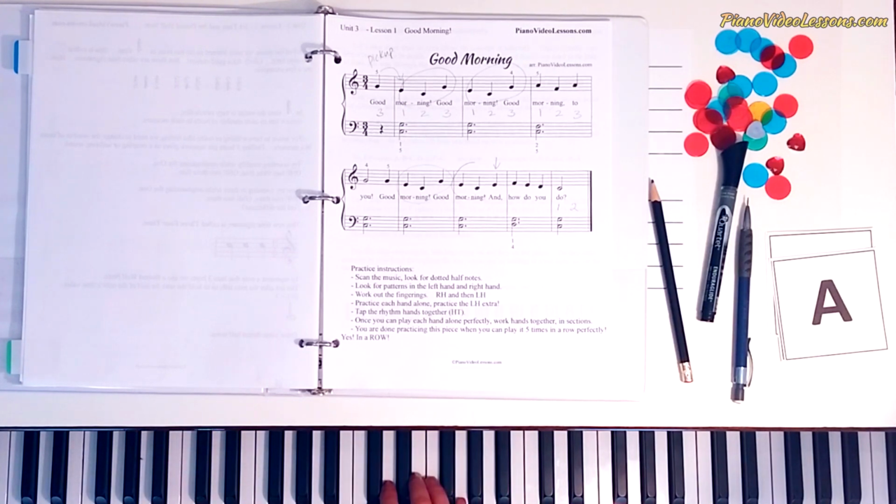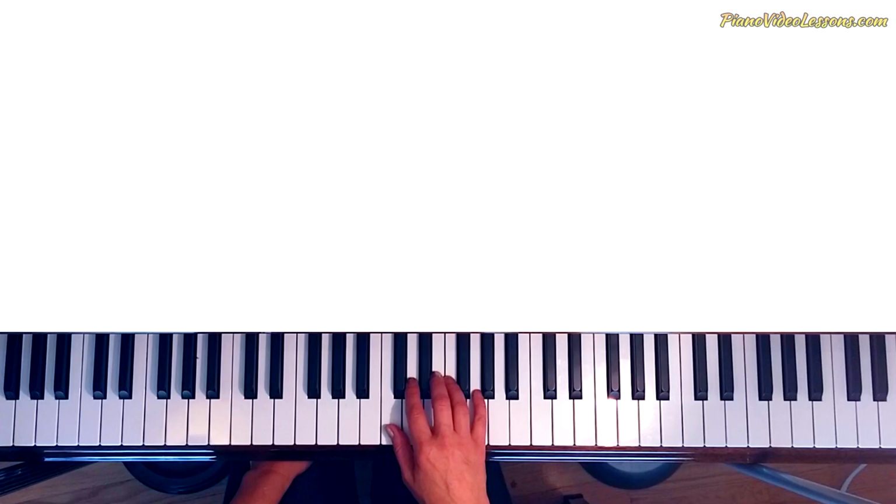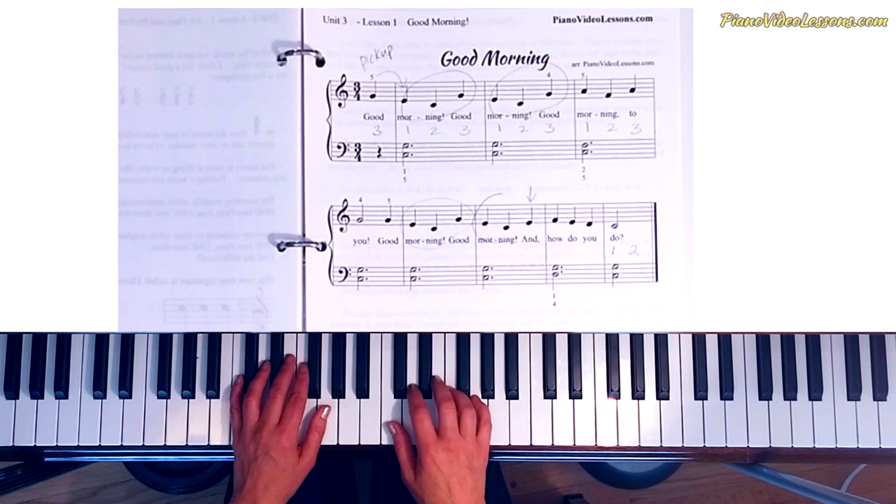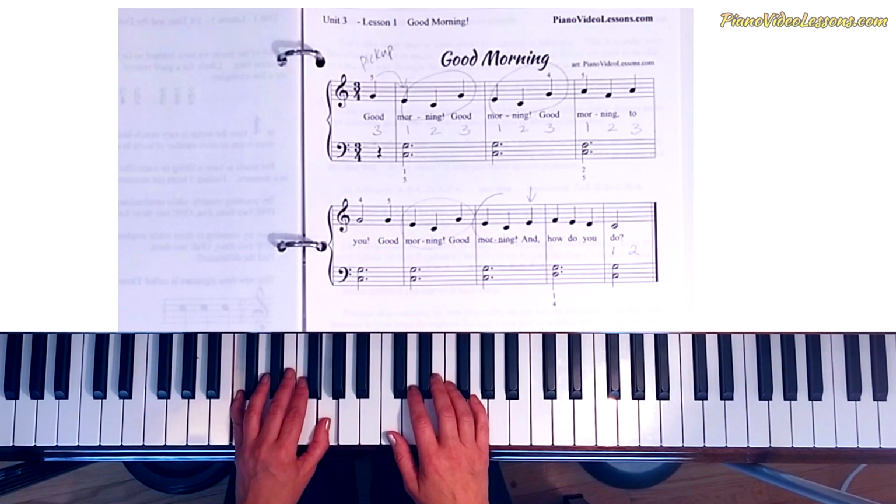Now, what you also want to make sure is that your right hand can play through this steadily. So it should sound like this. 3, 1, 2, 3, 1, 2, 3, 1, 2. And your left hand should be able to play like this. 3, 1, 2, 3, 1, 2, 3, 1, 2.